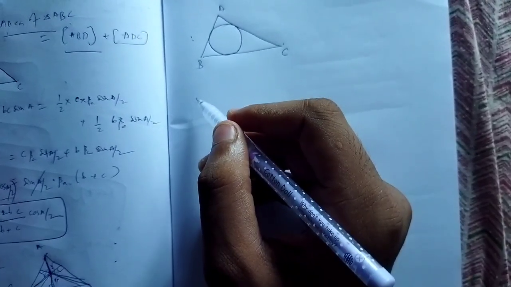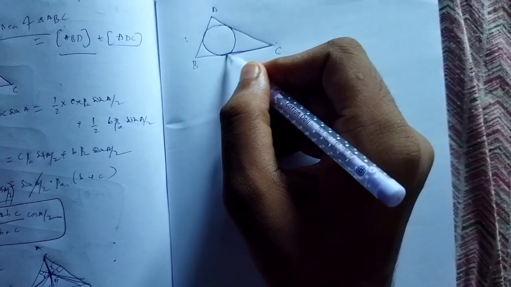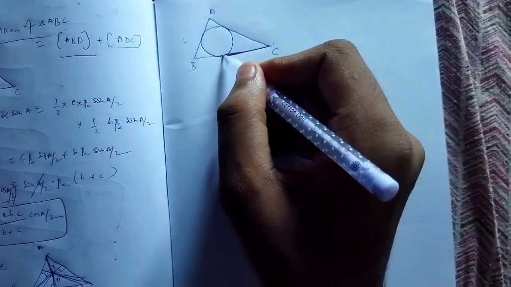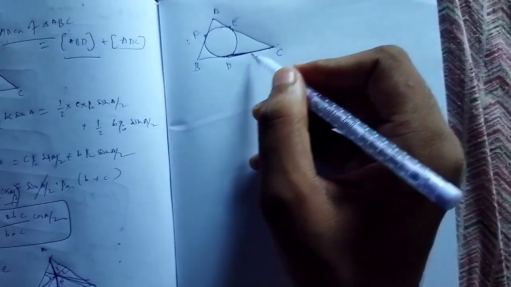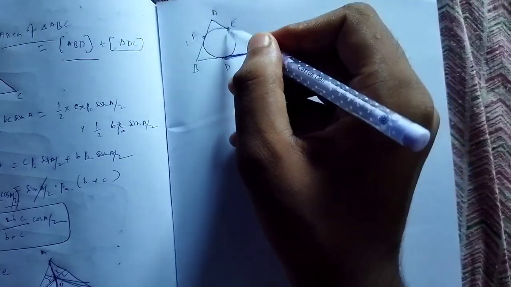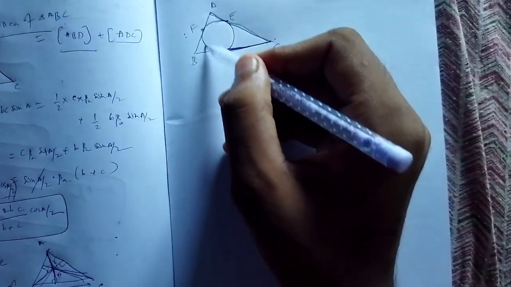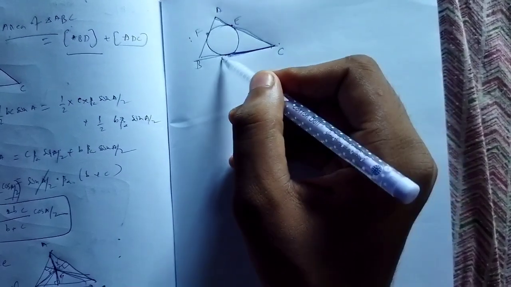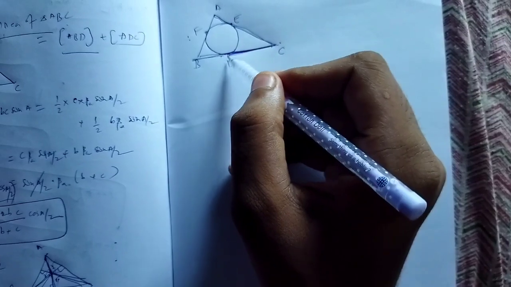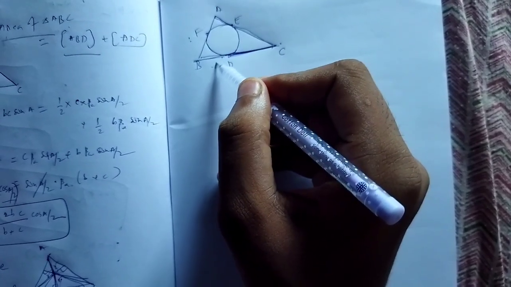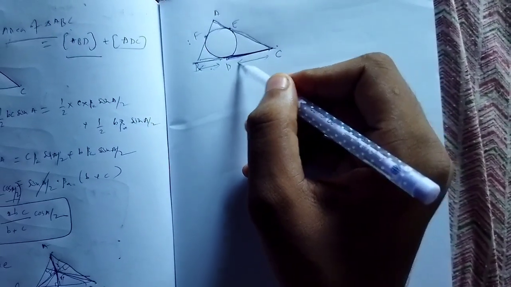This is the incircle. Let the touching points be D, E, F. What is the length of this portion, and this portion?